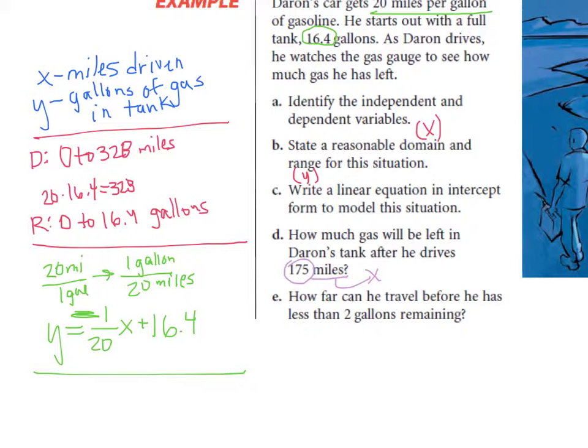So for D, all I have to do is take the equation I just wrote and plug 175 in for x. Go ahead and do that now and get yourself a gas level, and make sure you include units. Once you have finished there, you can move on to E.